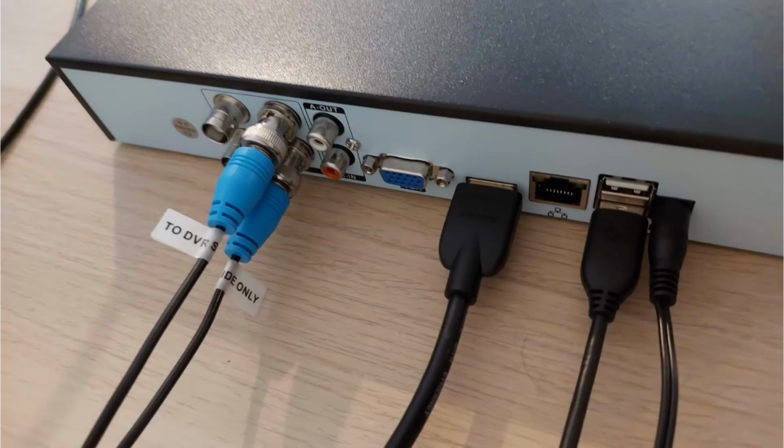Looking round at the back of the digital video recorder, we've got all the various inputs and outputs. First thing to notice is obviously there's no audio coming in or out, which will be handy to note because that will give you an idea on whether or not there's going to be an audio signal with any of your video signals. We've got two camera inputs going in.